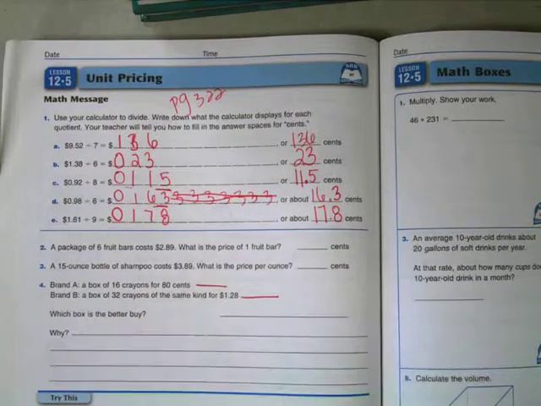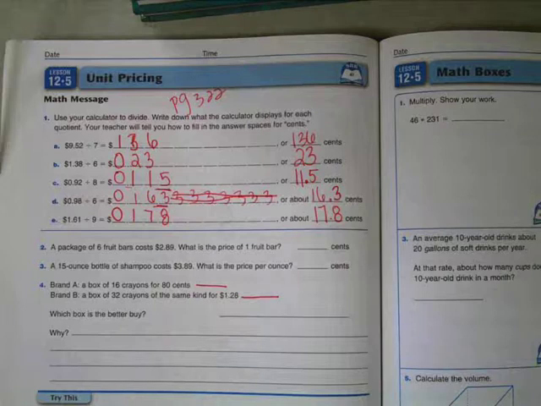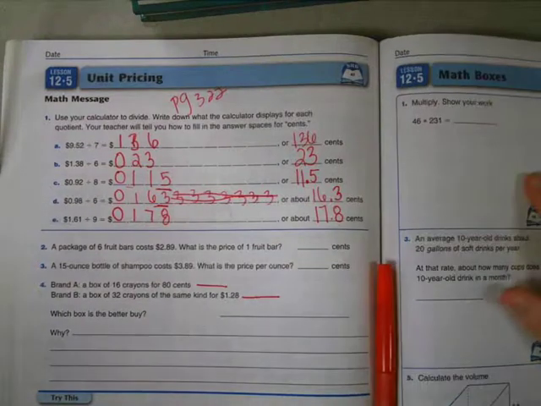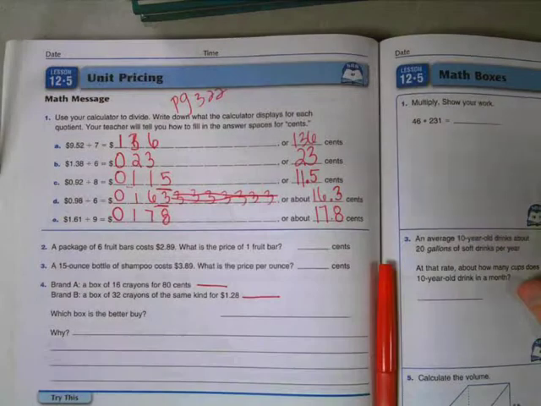What this question is asking is, what is the better buy per crayon? If you were to buy one crayon from brand A or one crayon from brand B, what's the better buy? Oh, I get that. Okay, does that help? Yep. Okay, there you go.